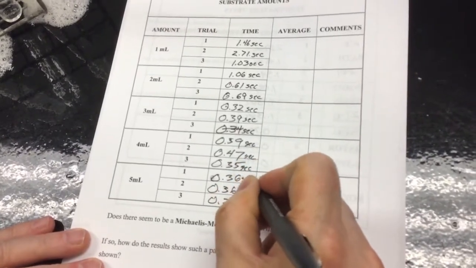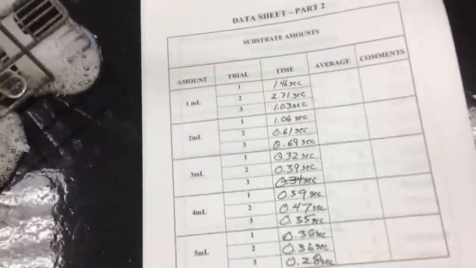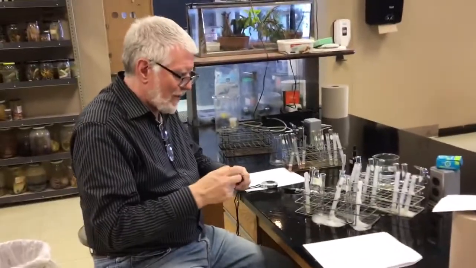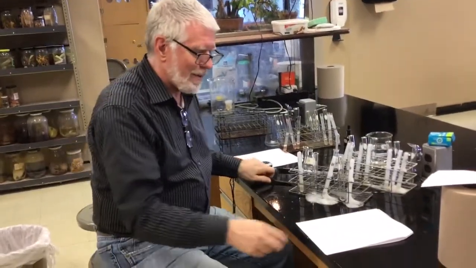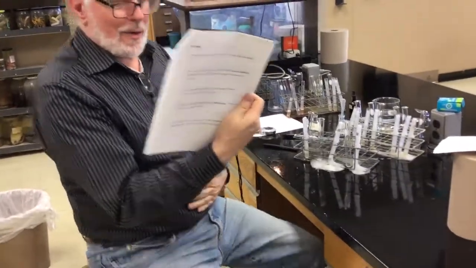So these are all seconds. Don't want naked numbers. So, again, you do your averages and look for the pattern that you should have been expecting. The last thing to do are the questions. I'm just gonna go through them pretty quickly.